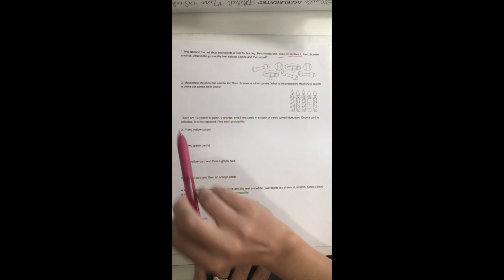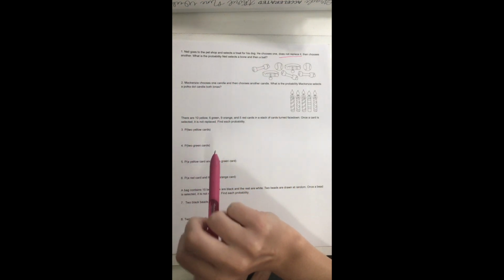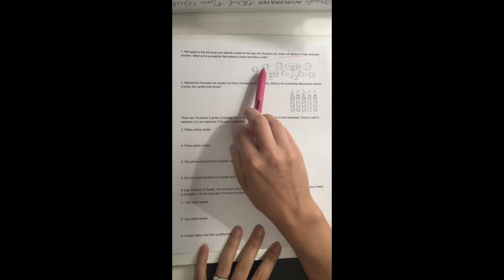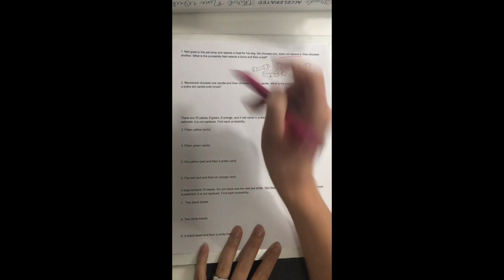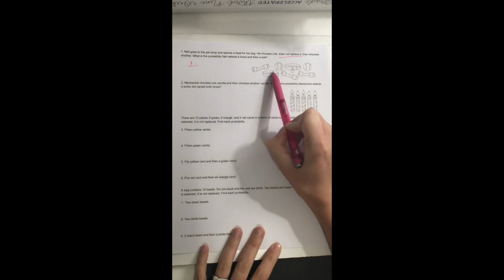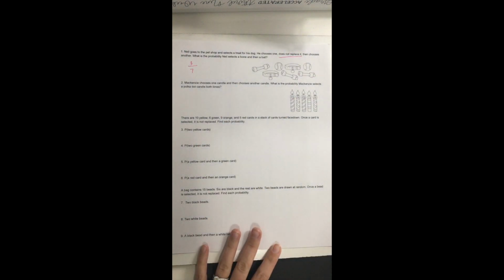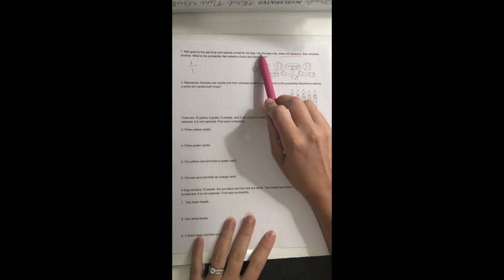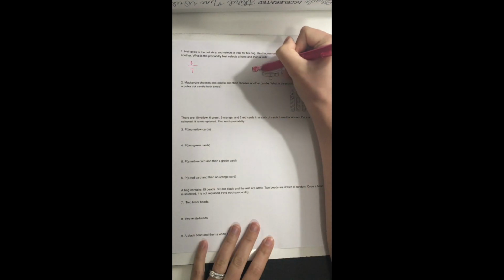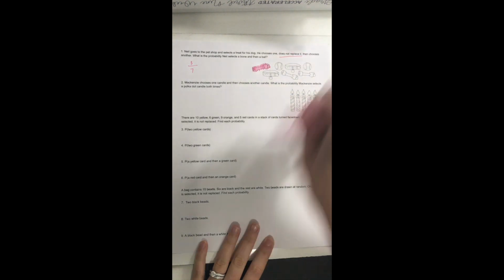We're first going to find the probability of getting a bone. Let's look at how many bones there are: 1, 2, 3 bones out of how many total? 1, 2, 3, 4, 5, 6, 7 total items. So 3 bones out of 7 total items. What we're going to do now is take out one of the bones because it says he does not replace it. He chooses a bone, he does not replace it, so that means he takes the bone out and he leaves it out.